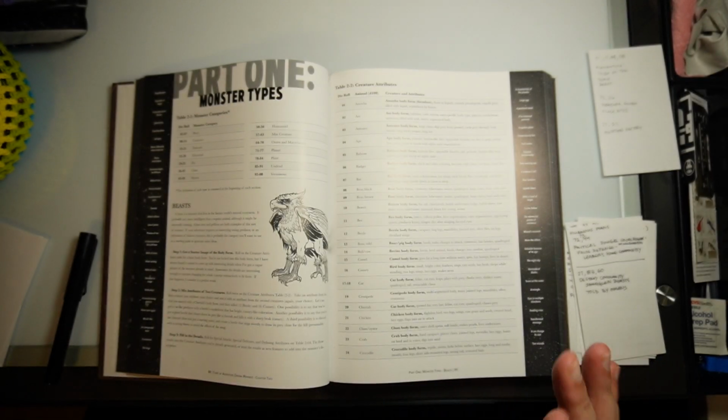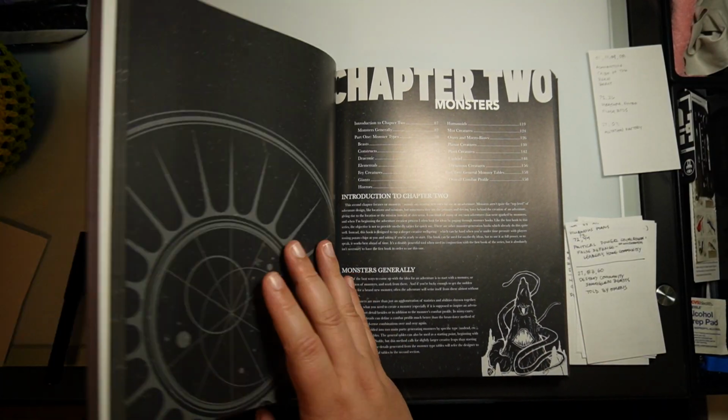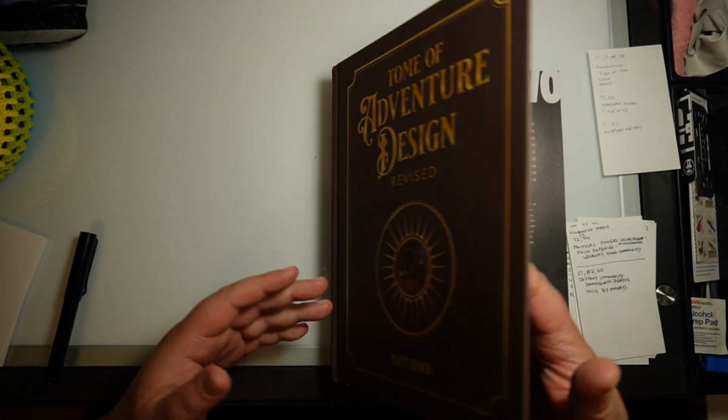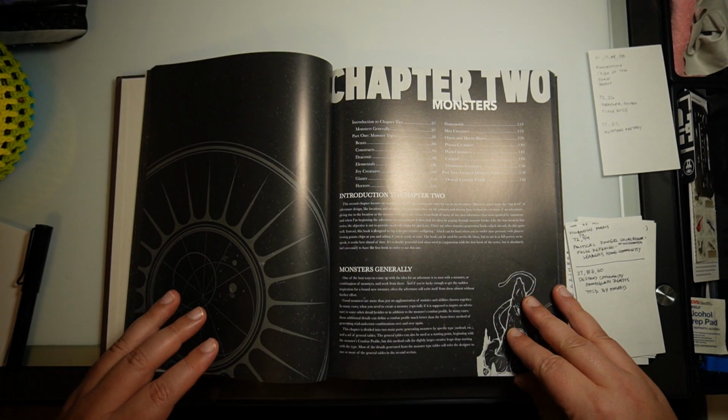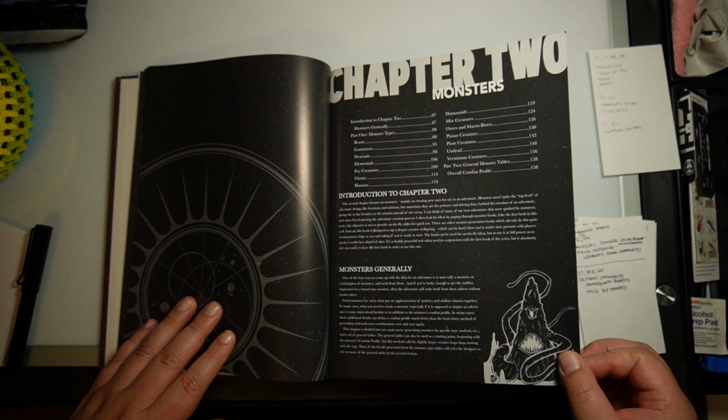I'm Gabriel. Today we're going to start into Chapter 2 of the Tome of Adventure Design, Revised Edition by Matt Finch. Amazing book, incredible in its girth and its quality.